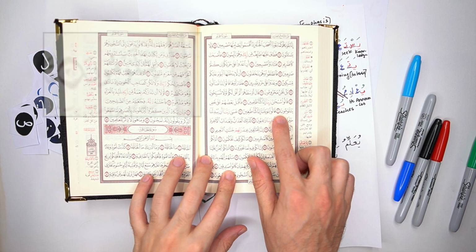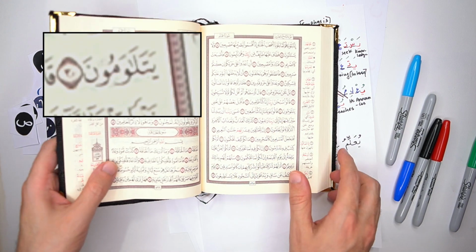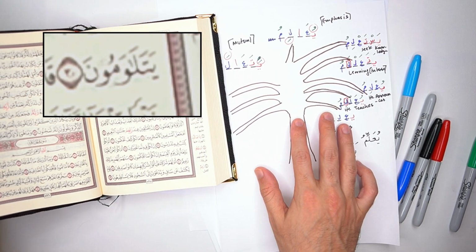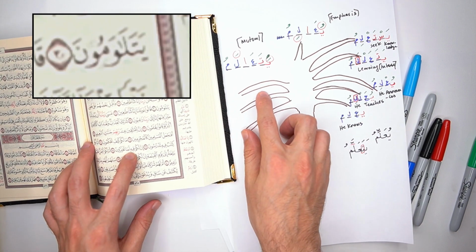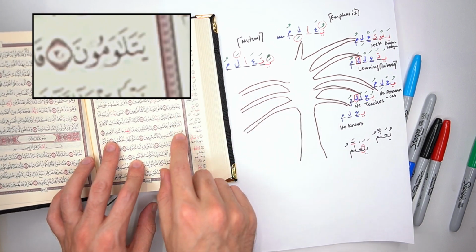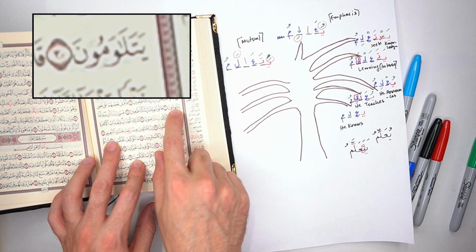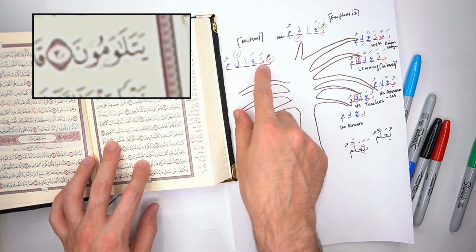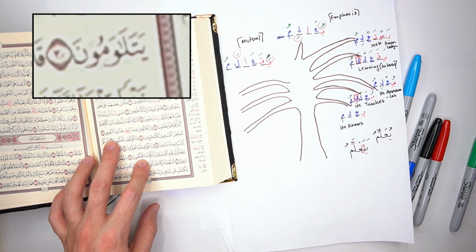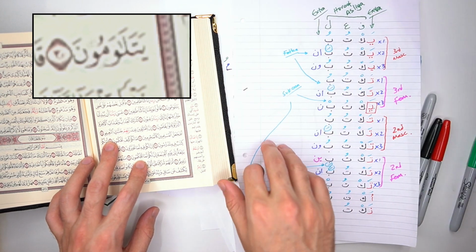Okay, so over here you have an example, I don't know if you guys can see this. Yatalawamun. So in other words, it fits with what we're saying. Yata, and the root letters here are lam, waw and mim. Yatalawamun, lam, waw, mim, and there's a small little alif right in between. So this falls under this pattern over here.